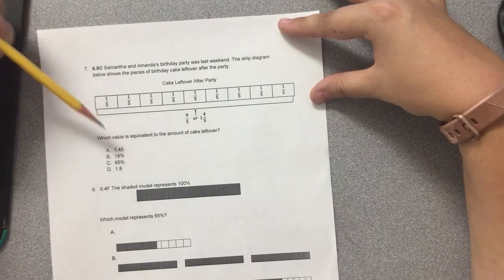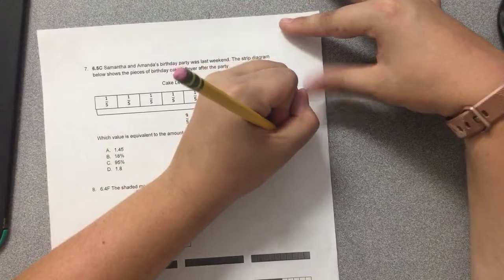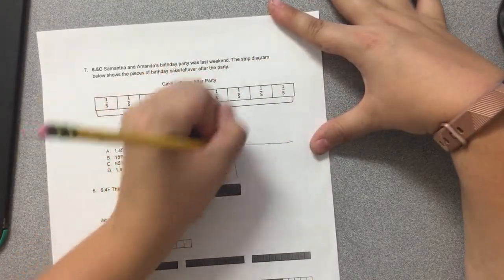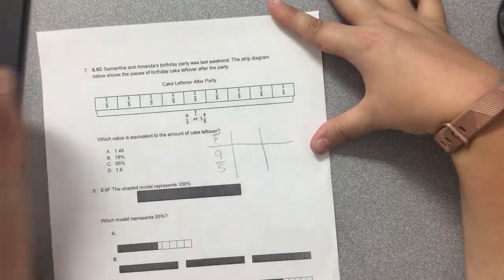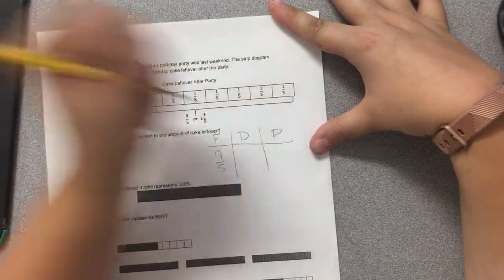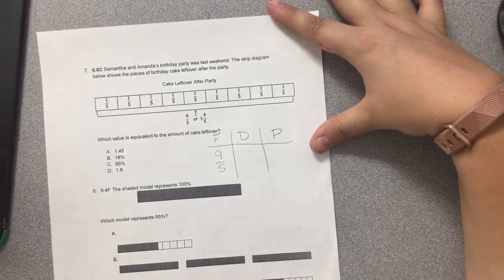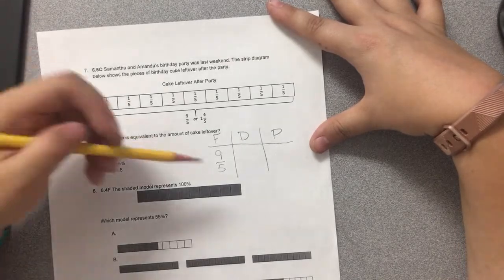Okay, so we have some percents, we have some decimals. Basically what you're doing here, we are given a fraction, 9/5. You need the decimal and the percent, and you're gonna have to find both. Do whatever's easiest first, but make sure that you are finding both.